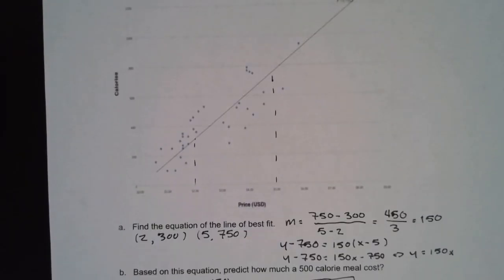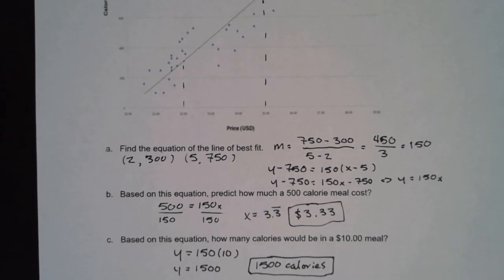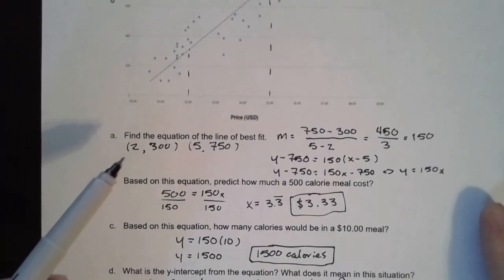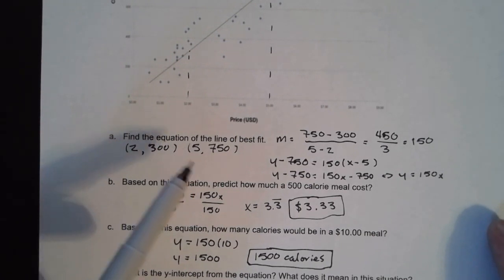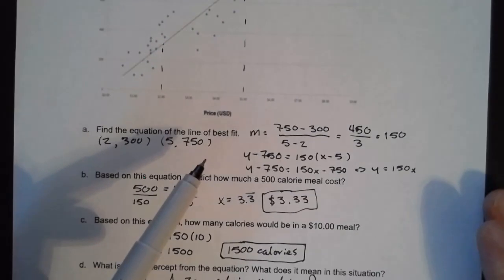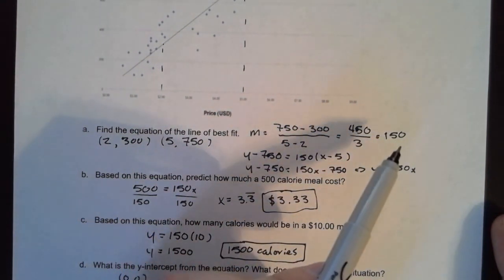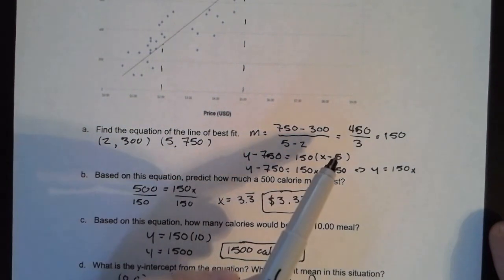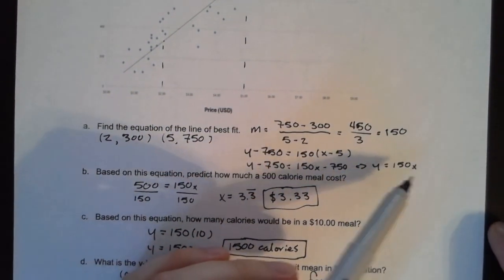Okay, and here are the answers that I got. Now, for finding the equation of the line of best fit, I used this point here and this point here, which I said was (2, 305) and (5, 750), and that is what I used to find my slope. And then I used that slope and this point to get my equation, which I got y equals 150x in the end.